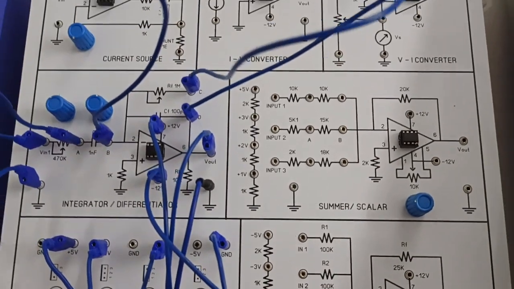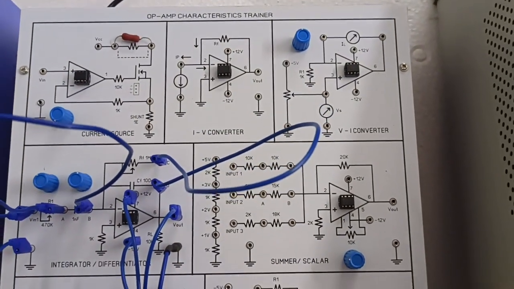So this is about the OpAmp characteristic trainer.